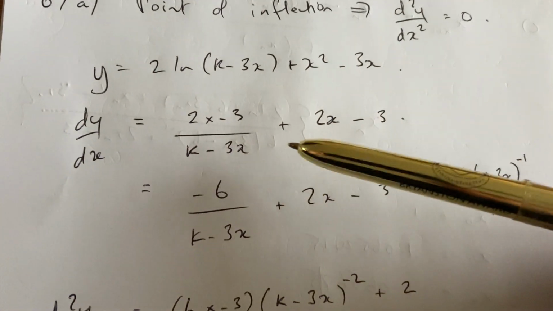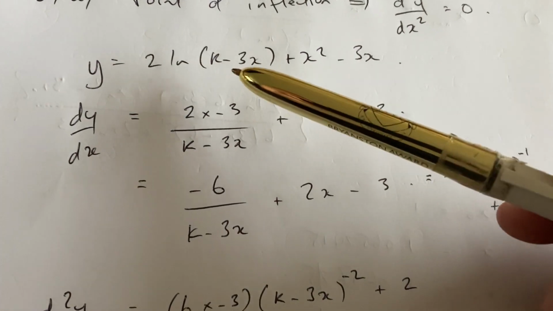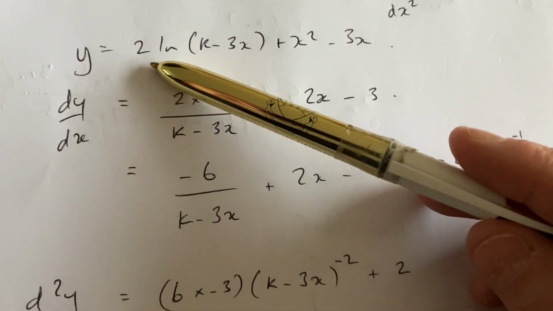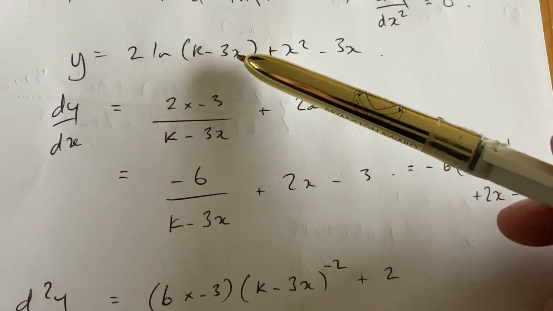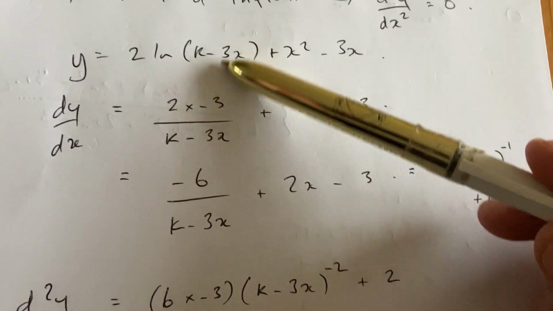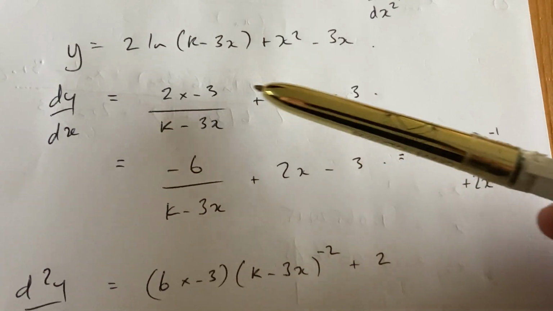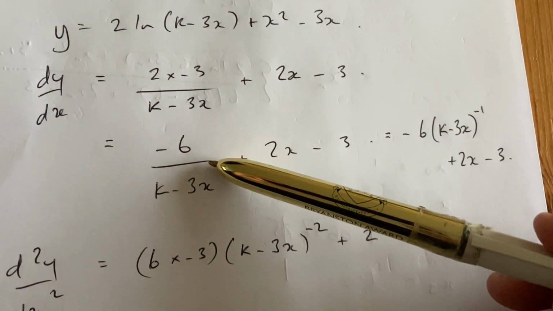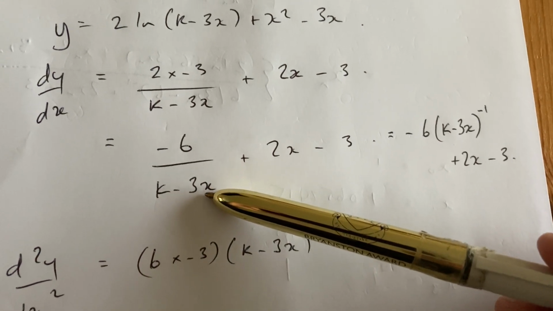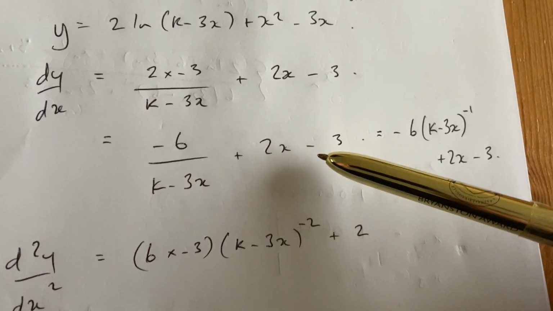So the first derivative, dy by dx, it's a ln one, so the 2 stays on the top and we go k minus 3x on the bottom, multiplied by the differential of the bracket in there on the top, which is minus 3. The rest of that's quite straightforward. So you have minus 6 over k minus 3x plus 2x minus 3.